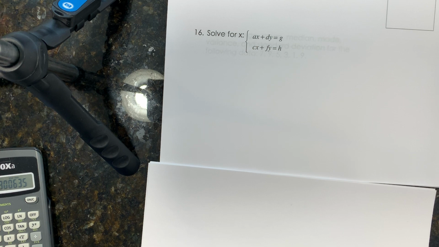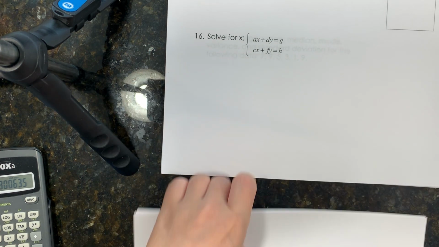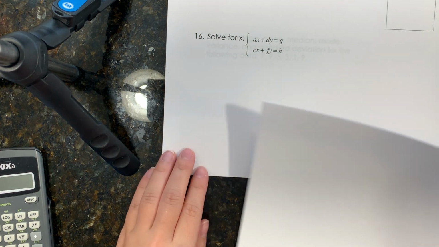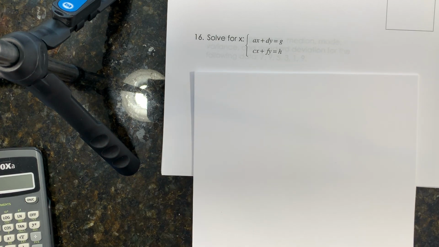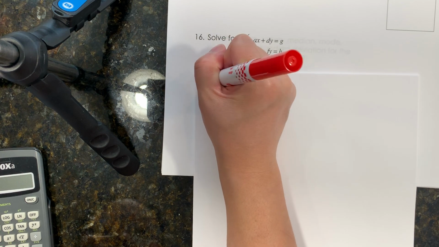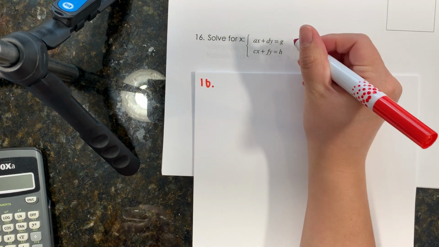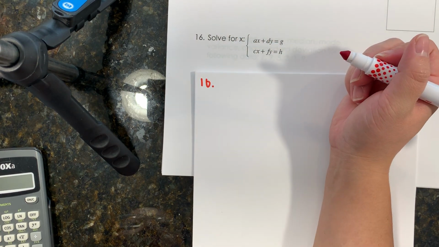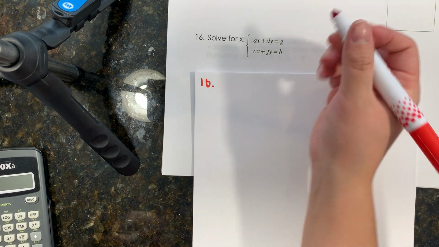Now we're jumping all the way to number 16 because we've done the other problems when you initially learned this lesson. So for number 16, the first thing that we're going to do is solve for x, which means that we need to eliminate y. So I'm going to start by multiplying the top equation by f and the bottom equation by negative d.